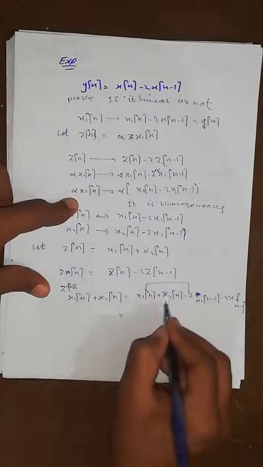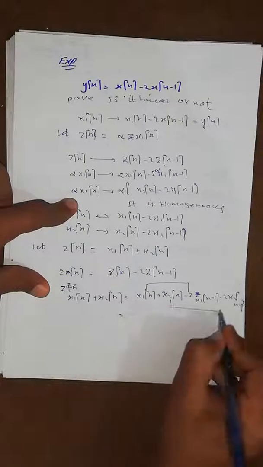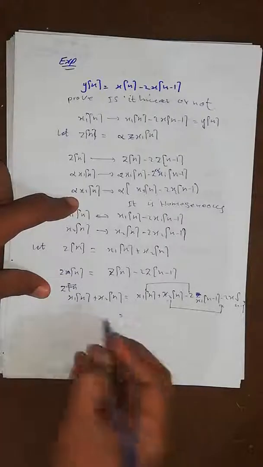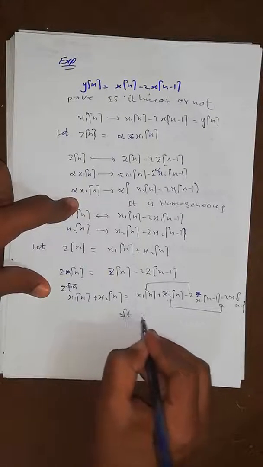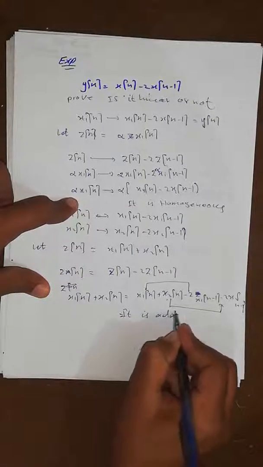This and this, we combine this and this with this, it gives the additive property. So it is additive.